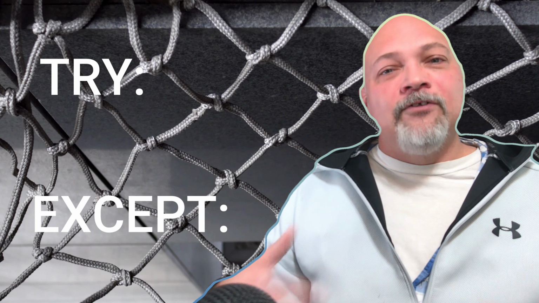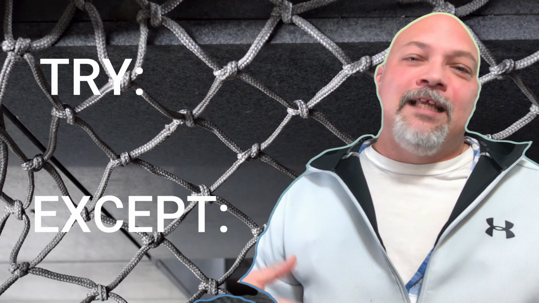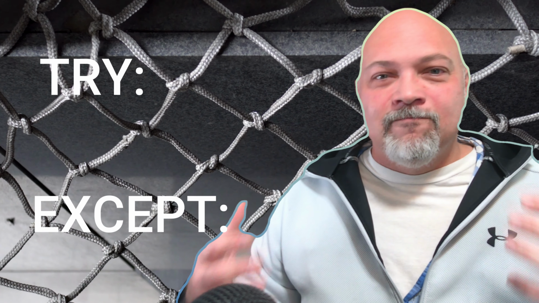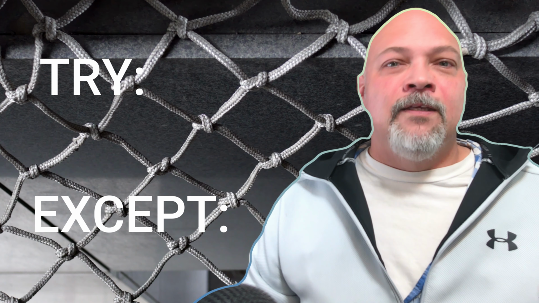If an error occurs, instead of the entire performance ending in disaster, the safety net, which in this case is your try except blocks, catches your tightrope walker, or catches your code, allowing them to get back up and try again. So, just like the tightrope walker, your try except blocks, your safety net, allow your code to continue on. It doesn't die with that fall, with that fail.